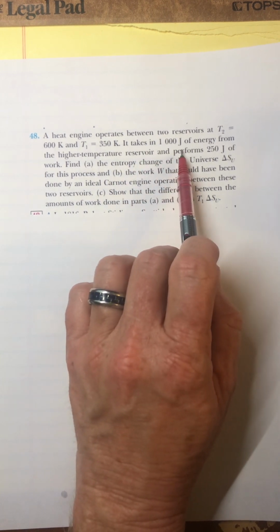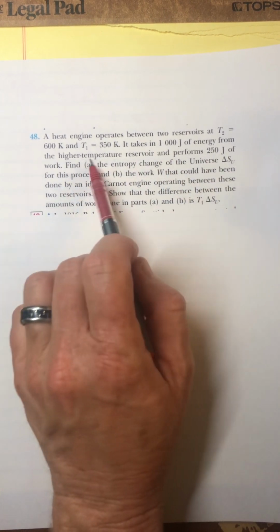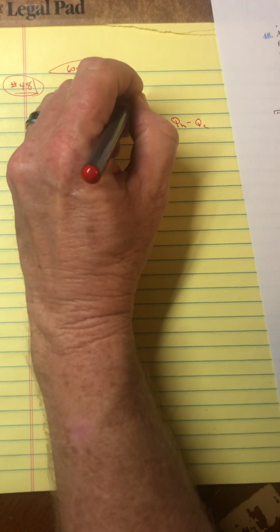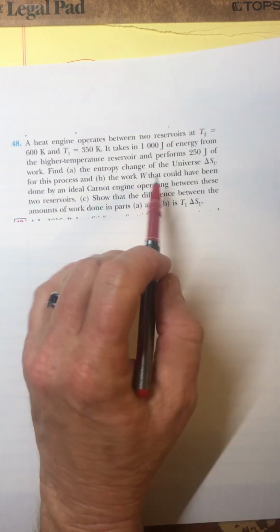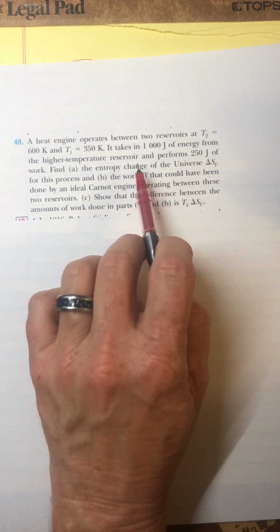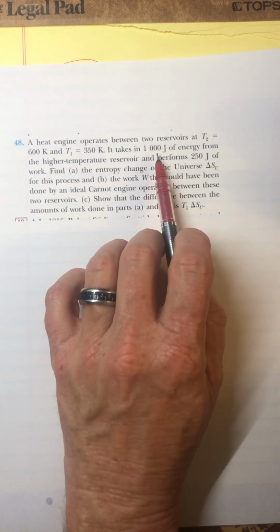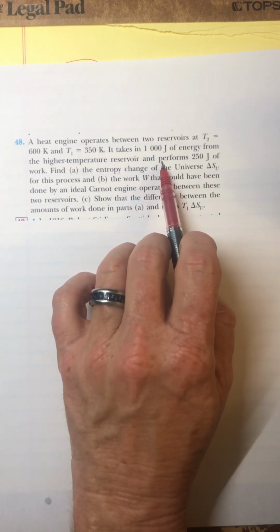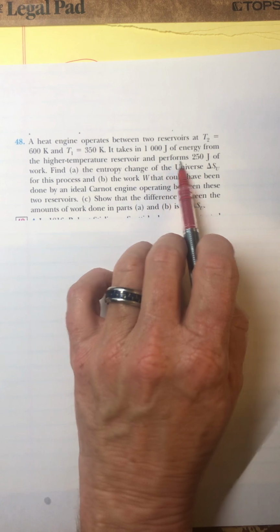It takes in 1,000 joules of energy from the high temperature reservoir. So this is going to be 1,000. Does it say per second or per hour or anything like that? Is it a rate? No, just, okay, so in some time frame, which we're not told, it gets 1,000 joules of energy from the hot reservoir. And assuming the same time period, it performs 250 joules of work.